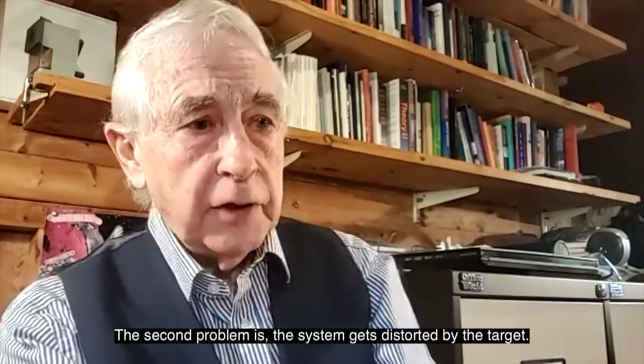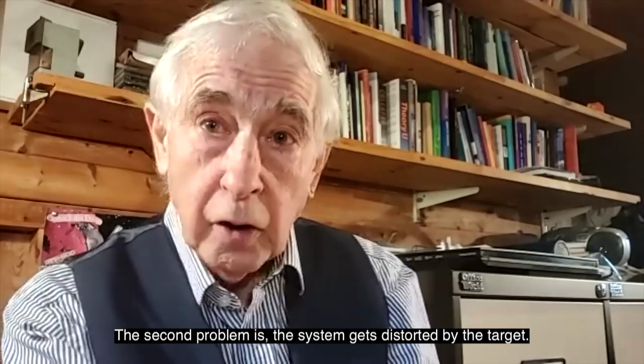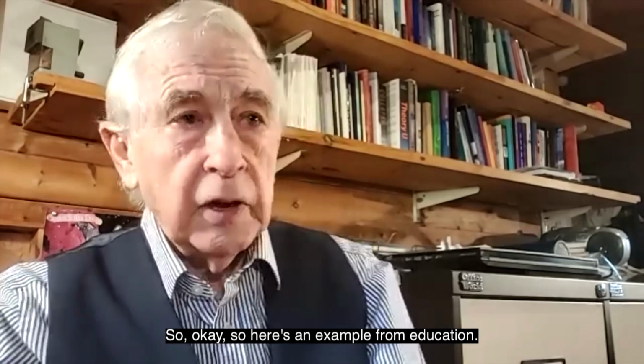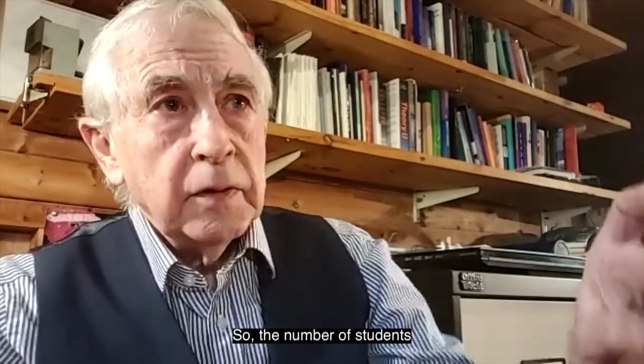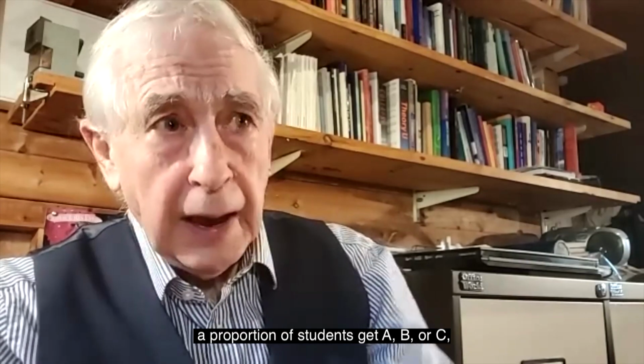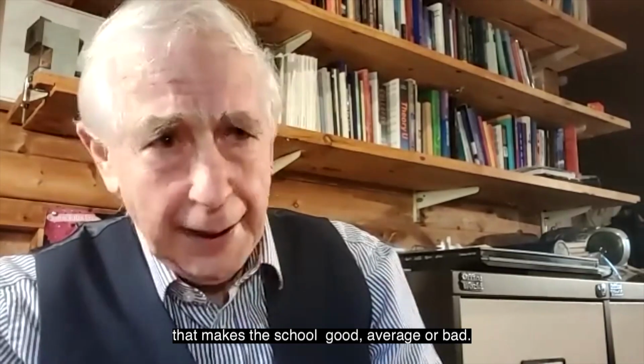The second problem is the system gets distorted by the target. So, okay, here's an example from education. The government decided to rank schools by how many students got an A, B, or C at GCSE level, or it was one of the qualifications. So the proportion of students who get A, B, or C makes the school good, average, or bad. So what does the teacher do?